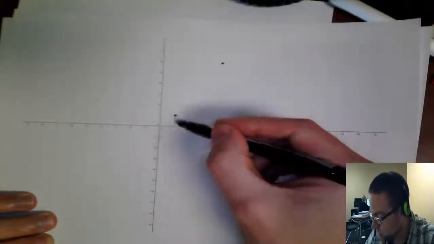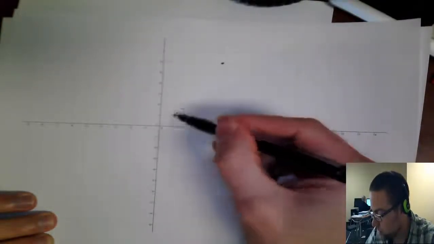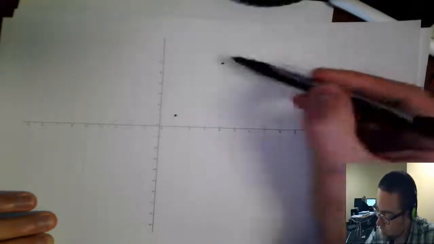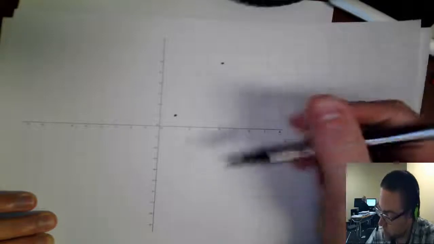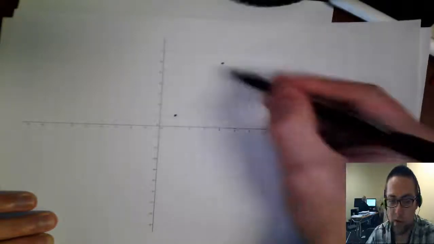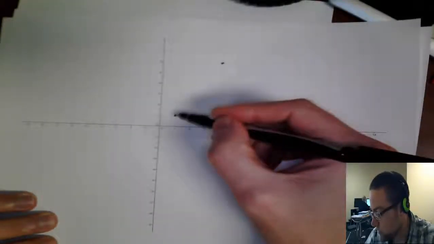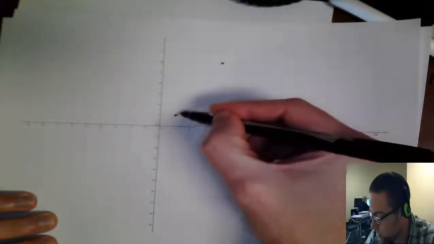Here, we're just going to use a point 1 in the x and 1 in the y, and 4 in the x and 5 in the y. So this is just in the first quadrant. So we'll call this a level 1 type problem. So how far is it from that point to that point?